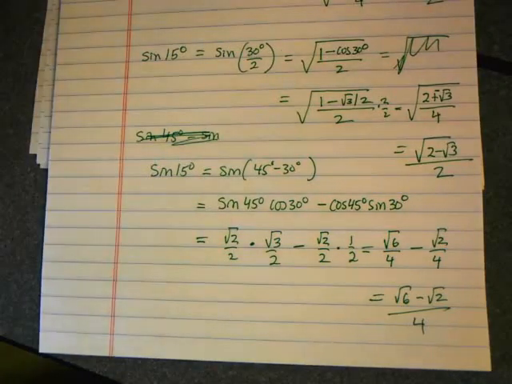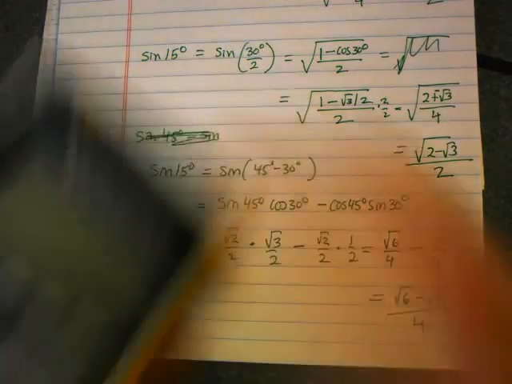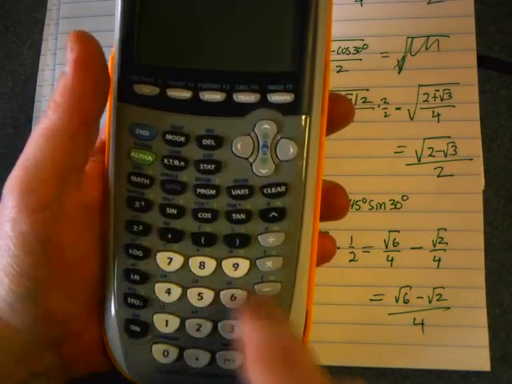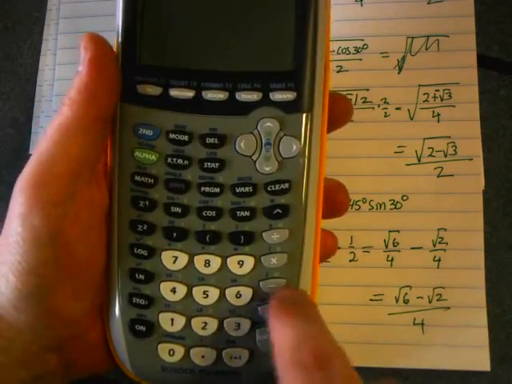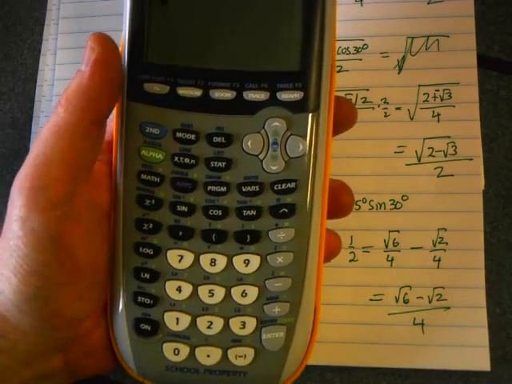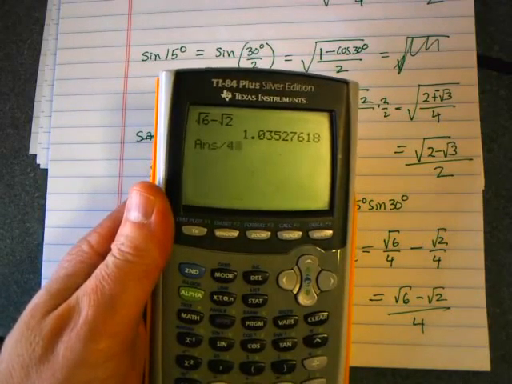Did I get the same answer? Well, they certainly don't look the same. Are they the same? Put them in my calculator and find out. Let's see. Square root of 6 minus square root of 2 divided by 4.